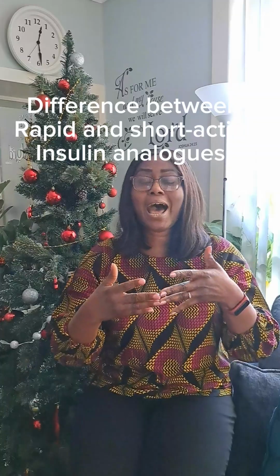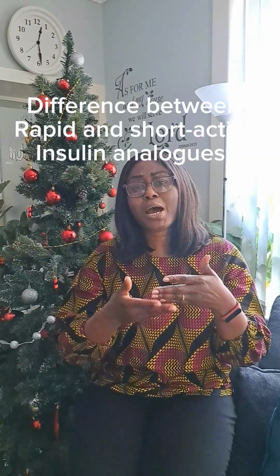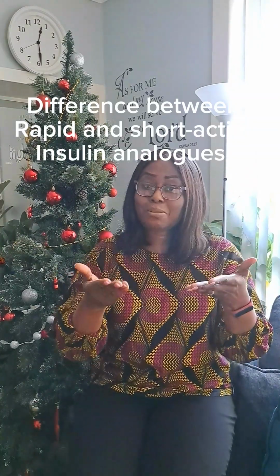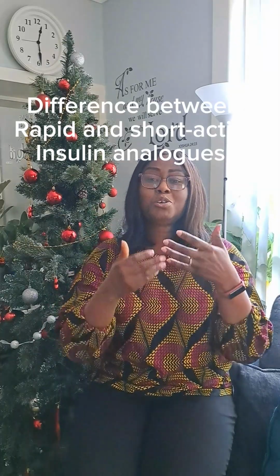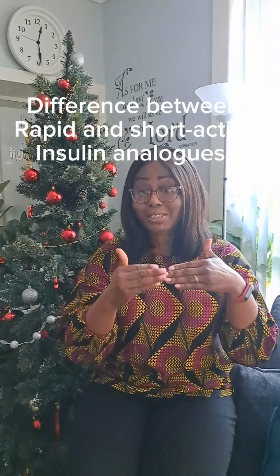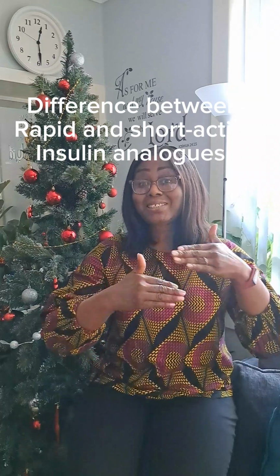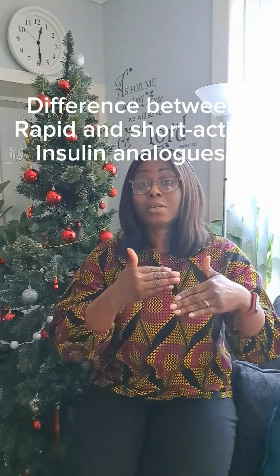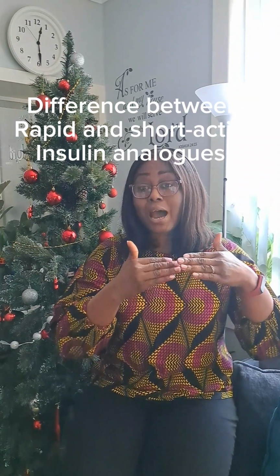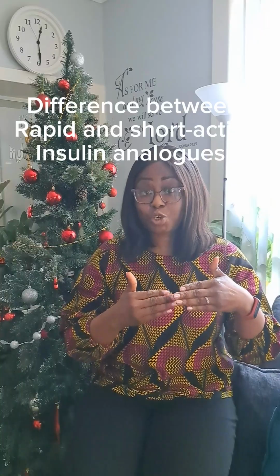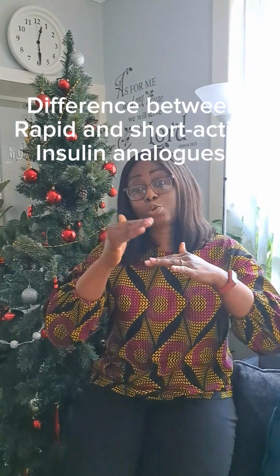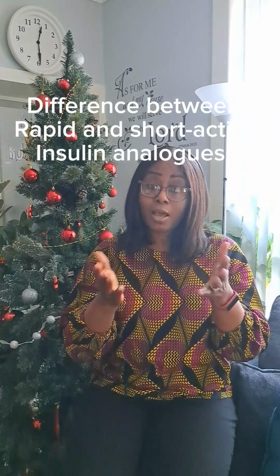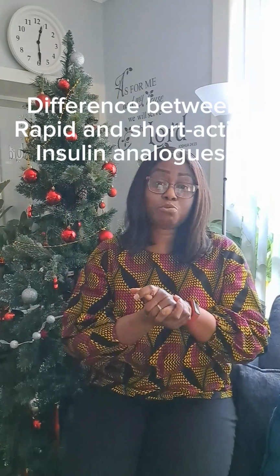Number one, they have much improved action timing. What I mean by this is that the rapid insulin analog usually has a faster onset of action. So it starts acting on the glucose after the carbohydrate digestion within a short duration, so that your blood sugars don't peak too much after you've had a carbohydrate-rich meal.